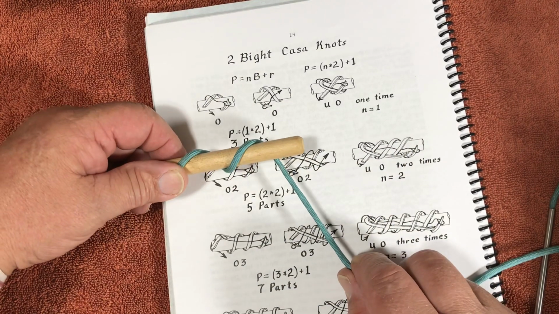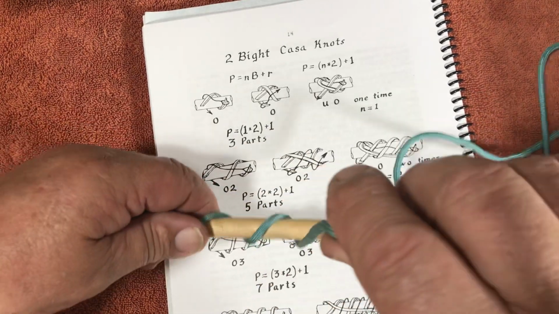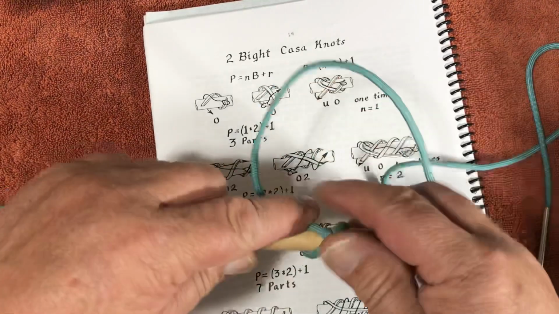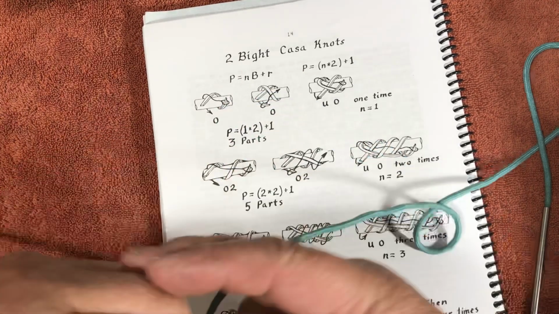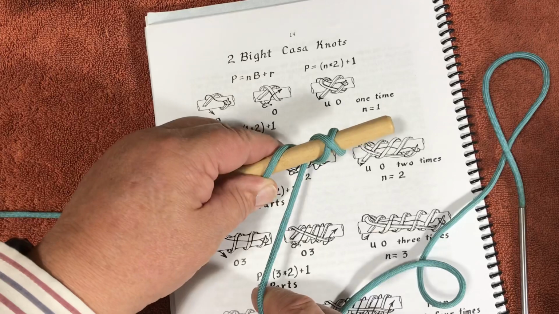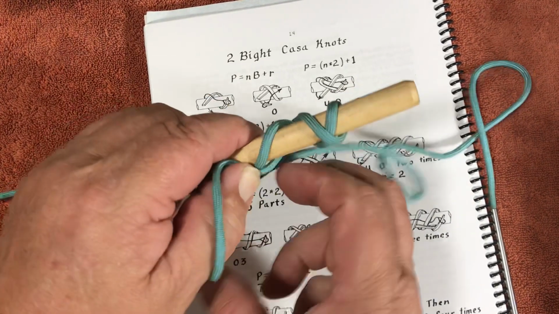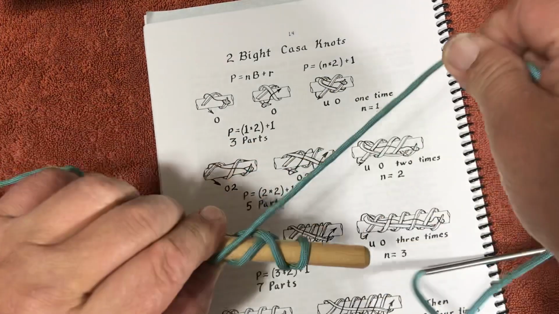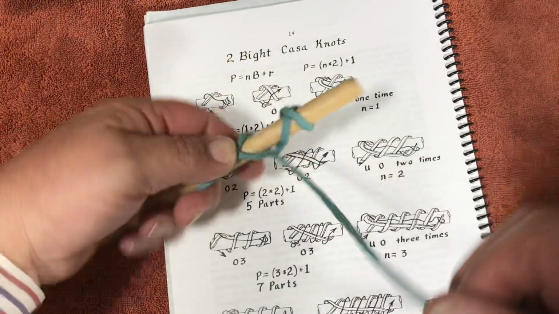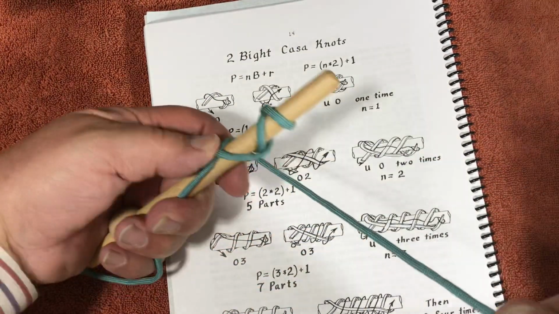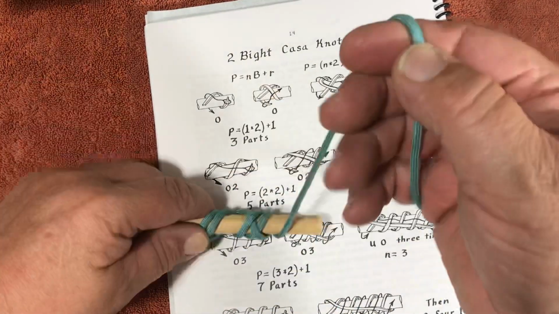Now we're going to do 3 overs because n equals 3. So we're going to go over at the front, straight across from our standing end, an over in the back, and an over at our standing end. Now we're doing over 3. So we got an over back here. Okay, let me just turn it so we can see it on the side. Over right there, an over right there, and an over right there.